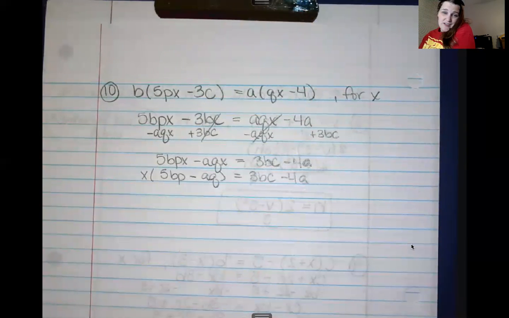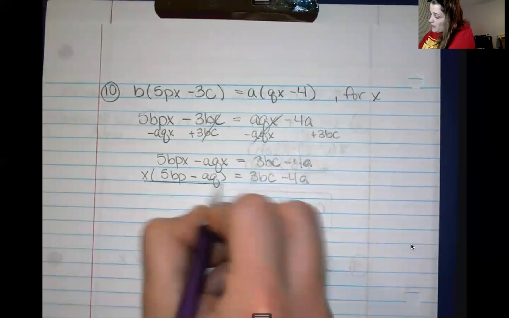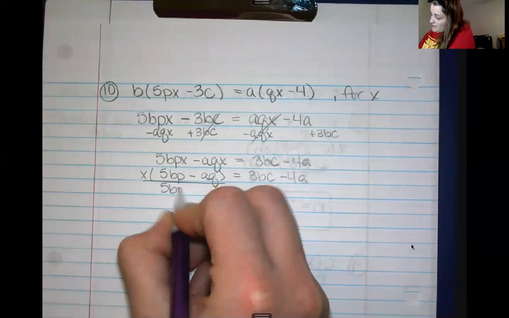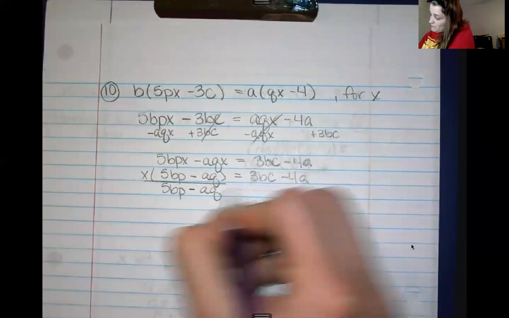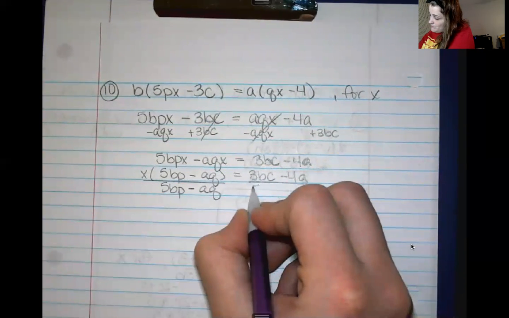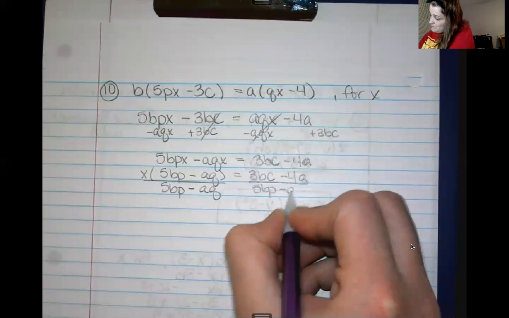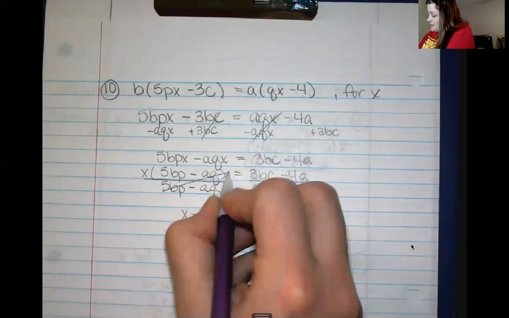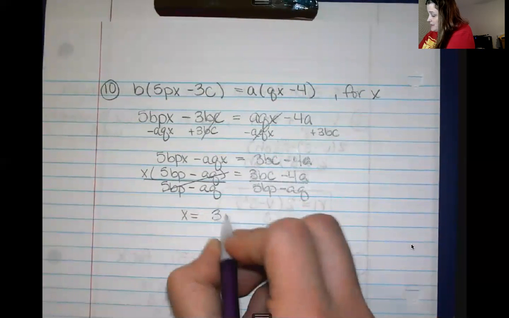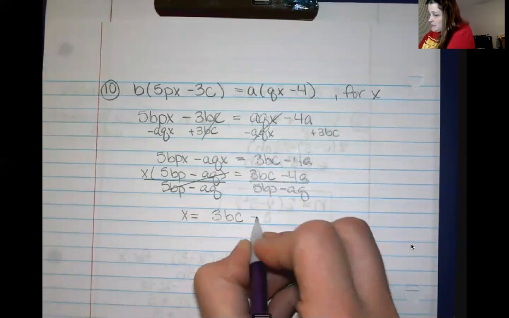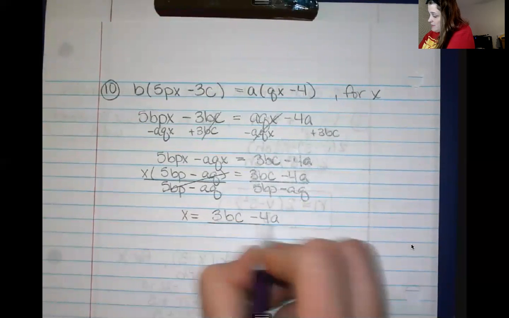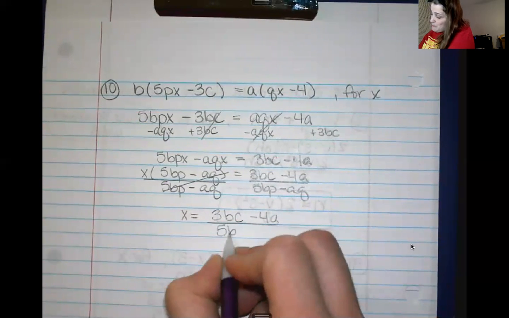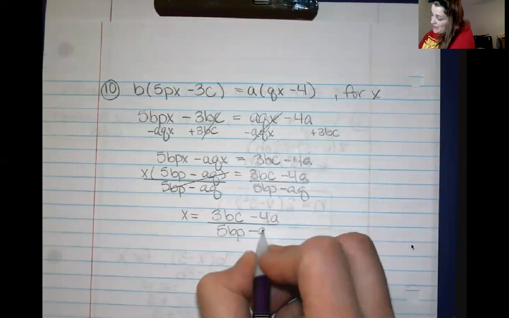And then, just like on the last problem, I'm going to divide by the quantity. And then I'm going to take a second to write a nice, clean version of it. So x equals 3bc minus 4a divided by 5bp minus aq.